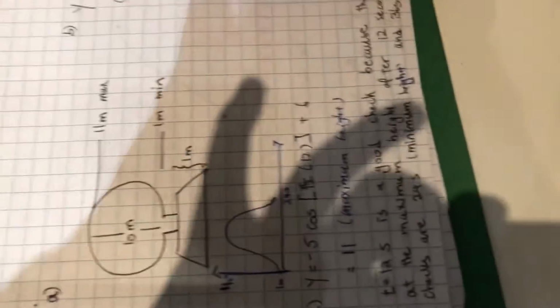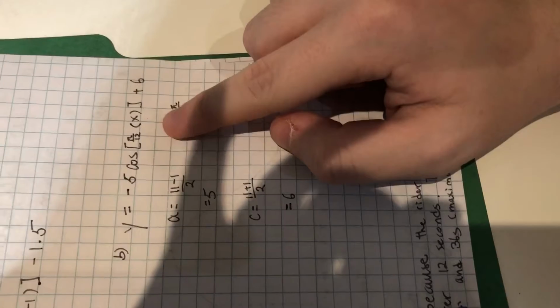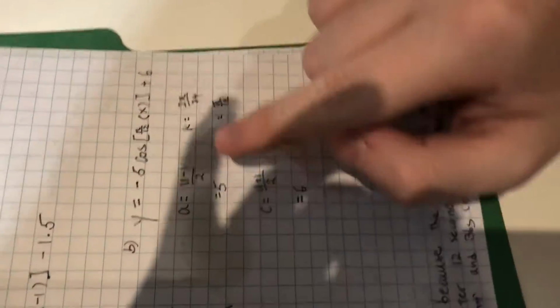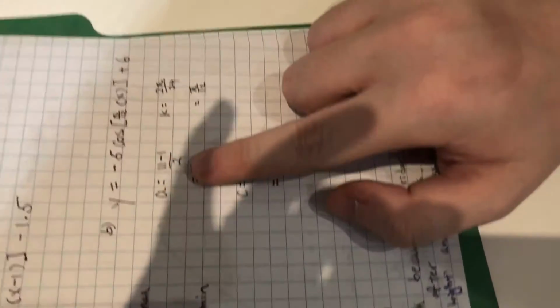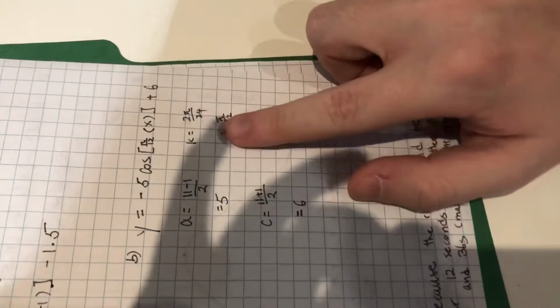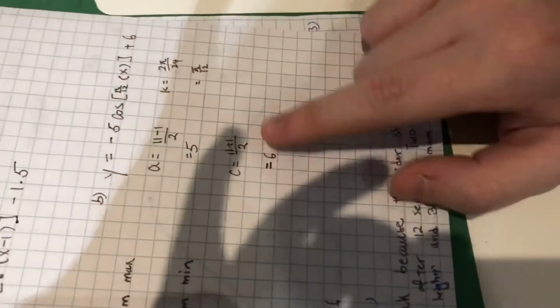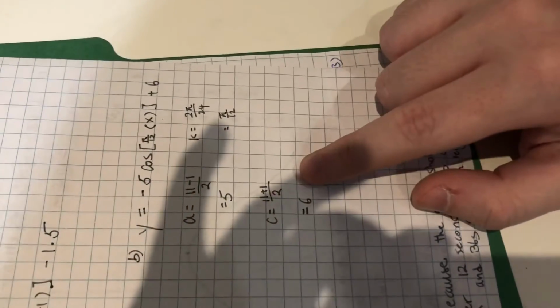So y equals negative 5 cosine pi over 12 times x plus 6. The way I got this was a equals 11 minus 1 over 2, which became 5. K equals 2 pi over 24, which became pi over 12. And c was 11 plus 1 divided by 2, which became 6.